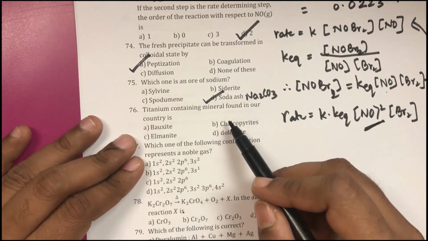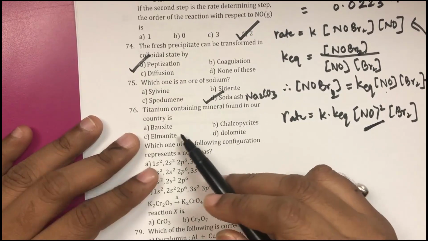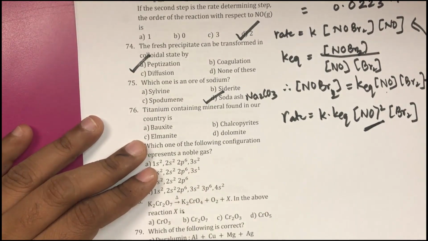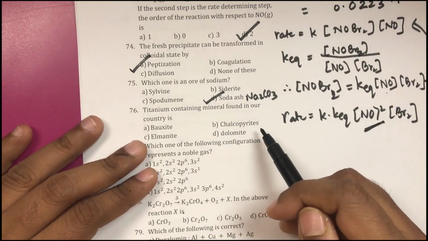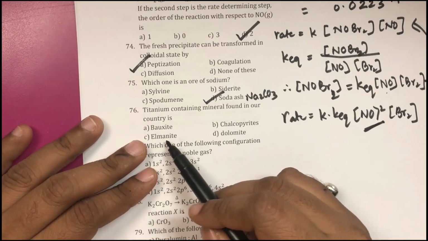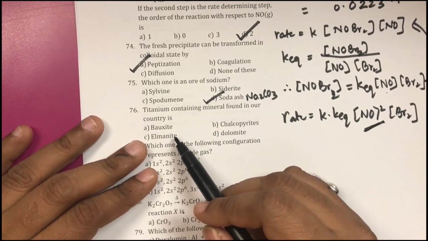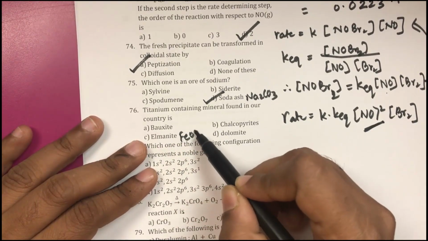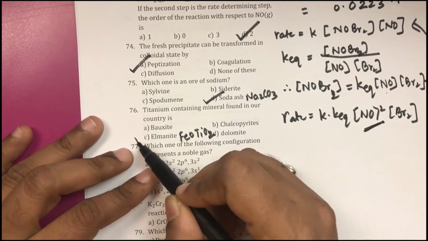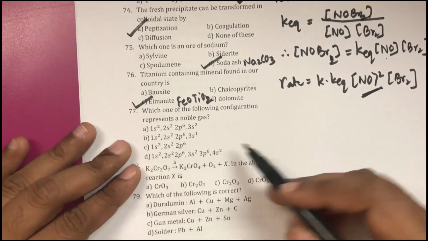Which mineral containing titanium is found in our country? Bauxite is of aluminium. Chalcopyrite is the copper pyrite type. Then ilmenite is that of titanium, which is FeO.TiO2. Therefore, option C.